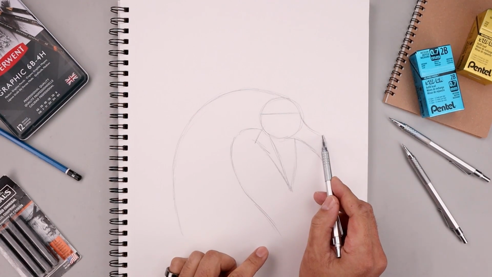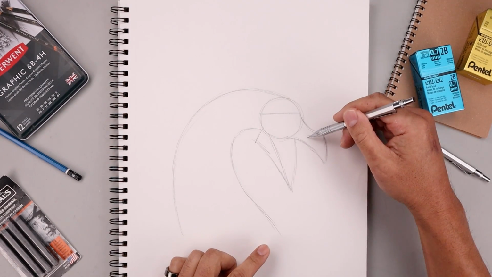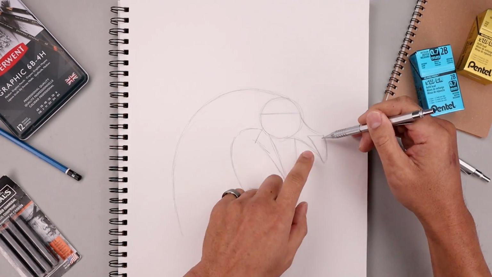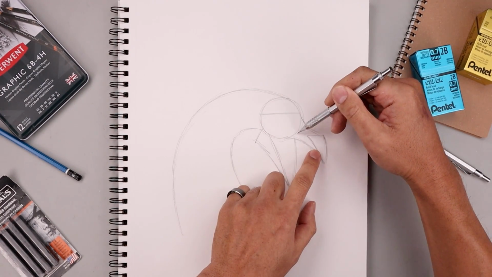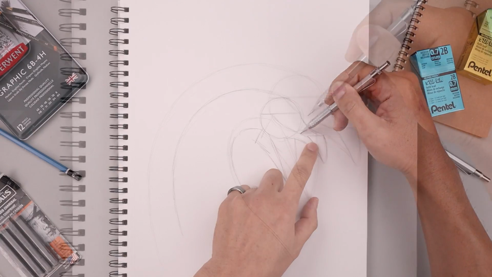Let's go back to this point right here. Just going to draw the top edge of the nose, going across and in. I'm just going to bend this out and then down toward the tip of the muzzle. Now from this point, we're going to follow that same curve. Come across and we're going to go wider as it comes up towards that line.